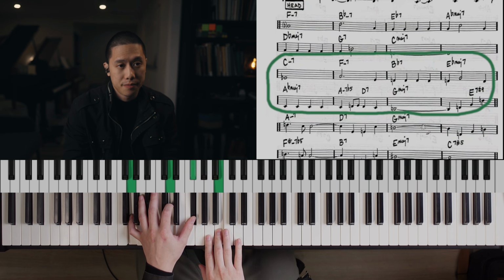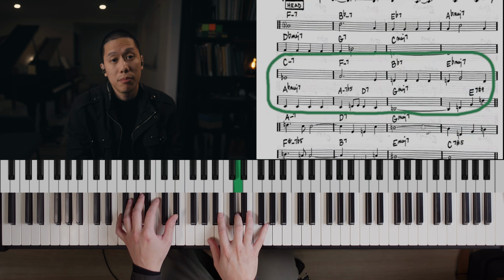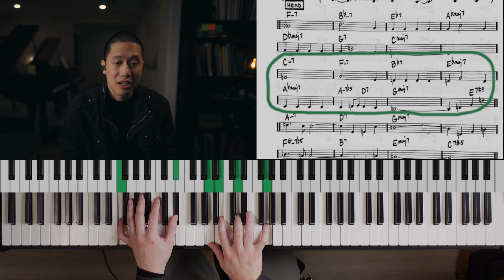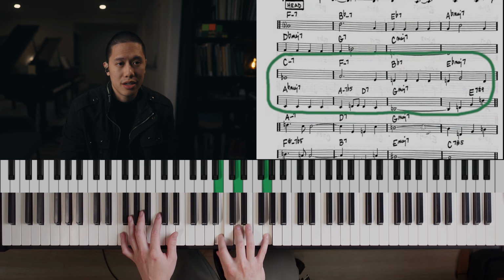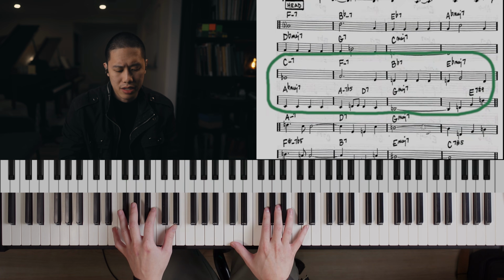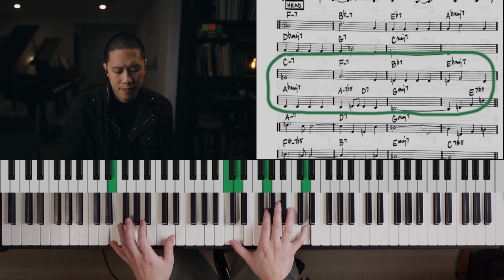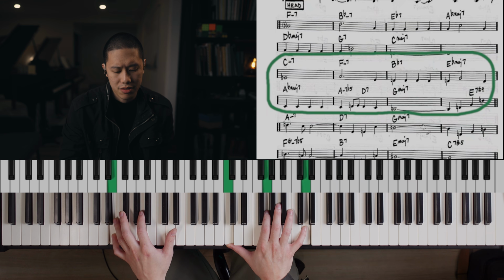Oh, where am I? Instead of just going straight to E7, we do the tritone sub, that F Lydian dominant. You see I got my essential tones, and then the G triad right there. And now I'm gonna have to voice this differently to here. Right, the E7, maybe too many 7s there. Yeah, that's cleaner.